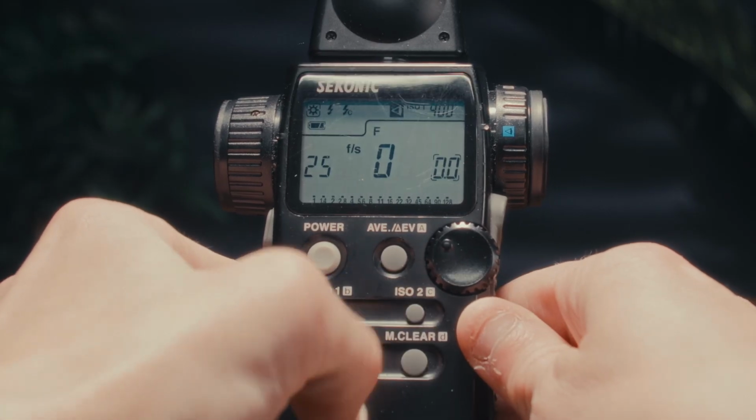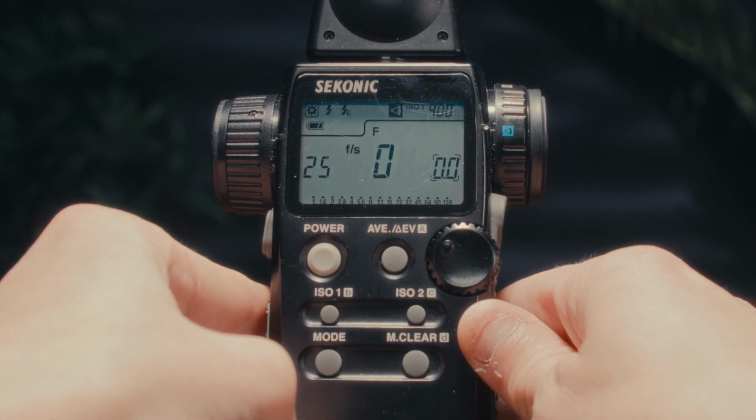So let's put this into practice to show you how the zone scale works and how we can determine different tonal ranges.